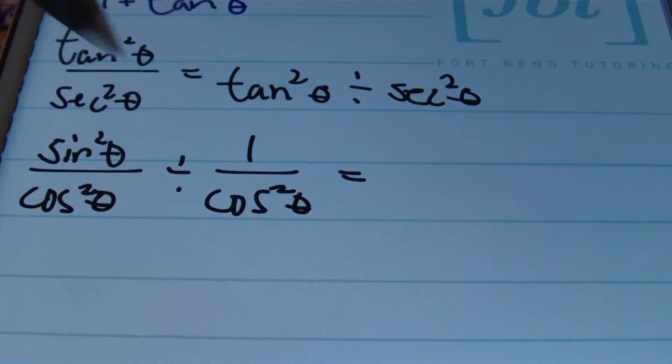So now that I have two fractions dividing, I know that in order to divide two fractions, I need to multiply by the reciprocal, the flip, of the second fraction, right? So let's go ahead and show that. I'll have this rewritten as sine squared theta over cosine squared theta times cosine squared theta over 1.